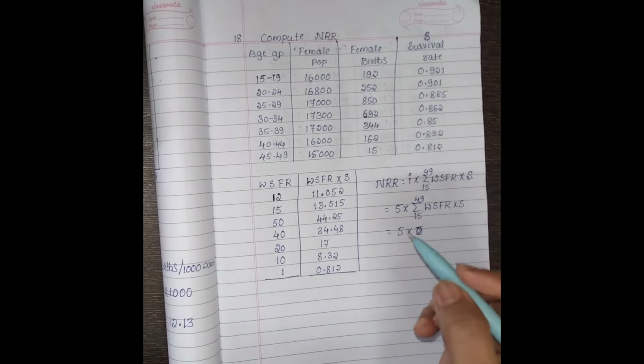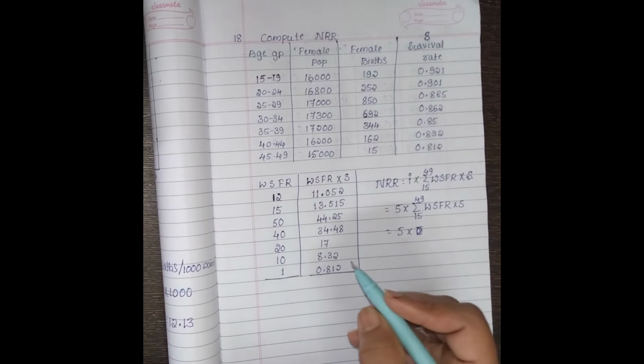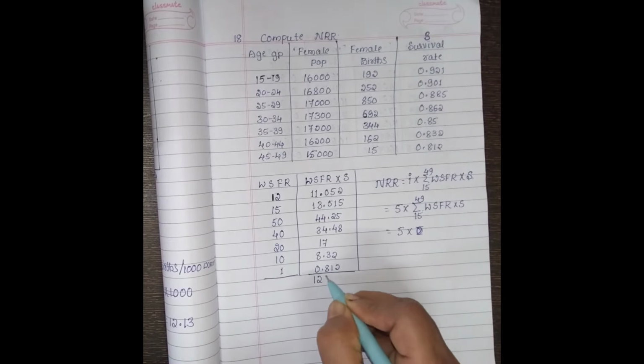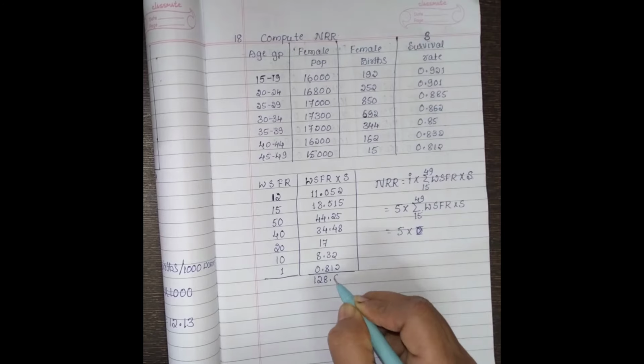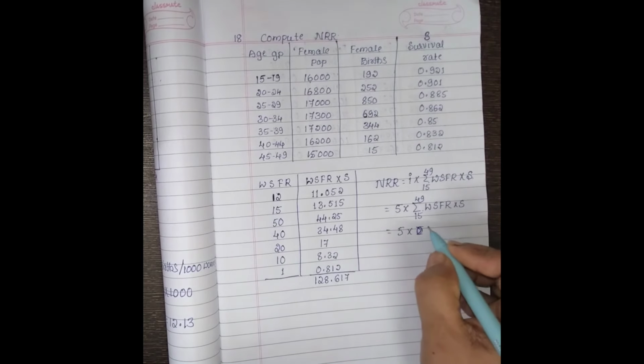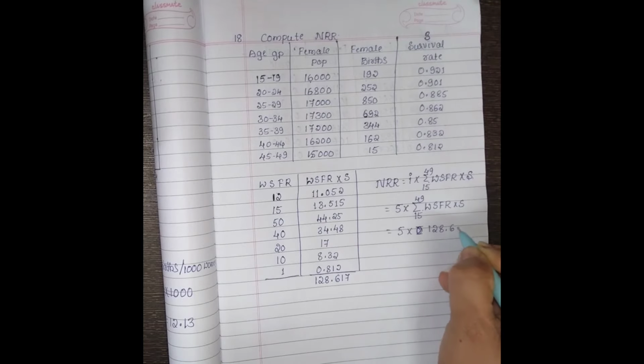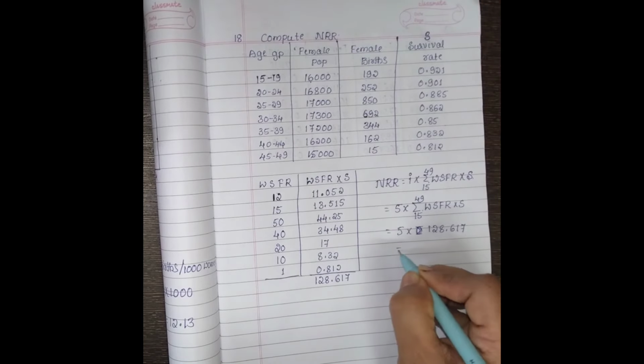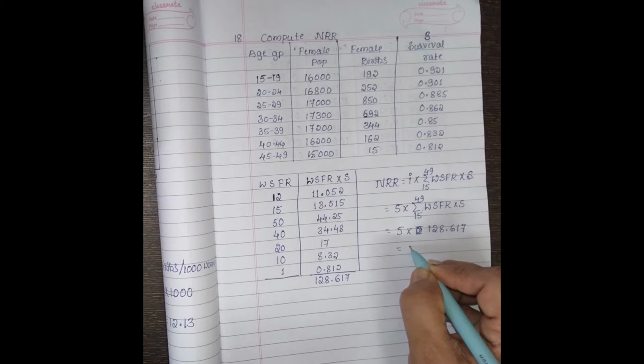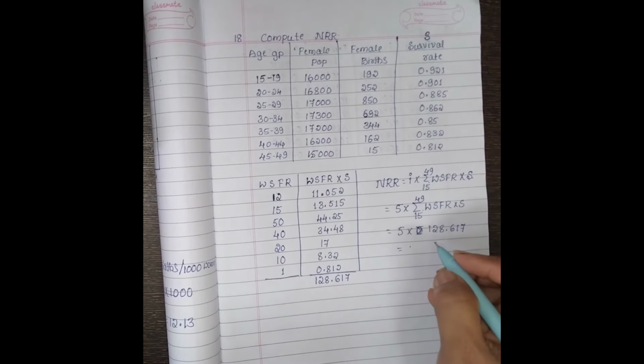Then the total of this one is 128.617. Then 5 into 128.617, that is the total multiplied with 5.